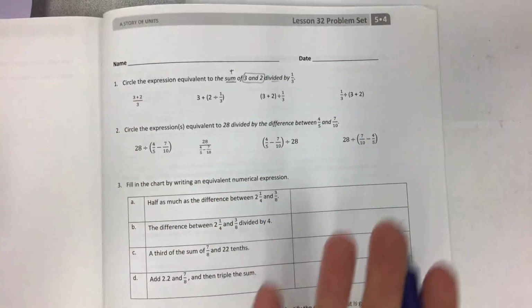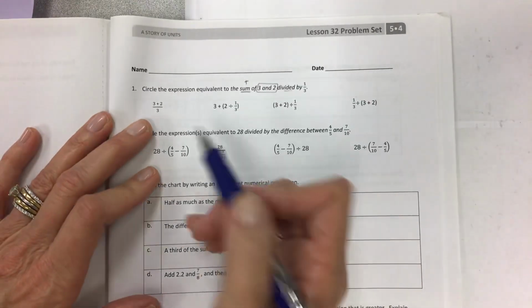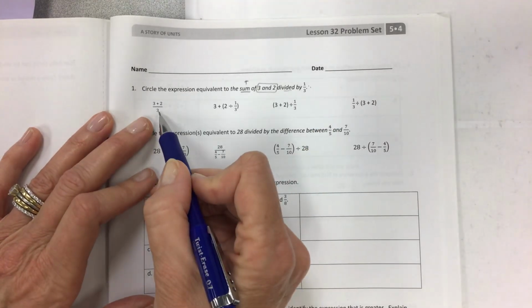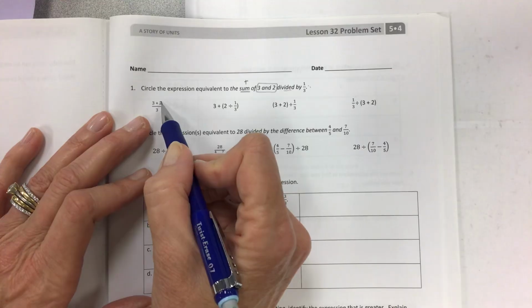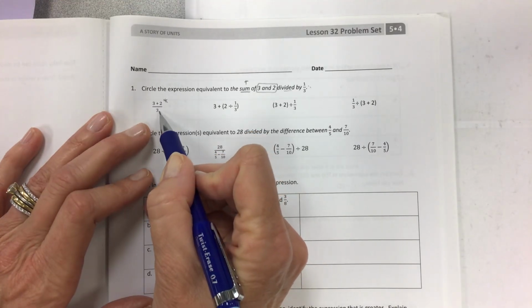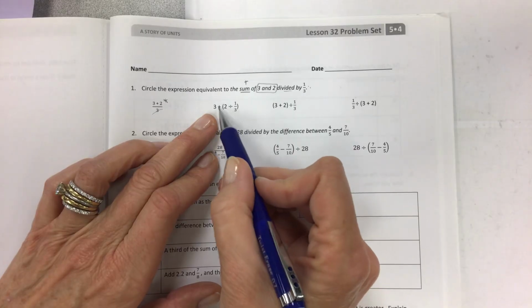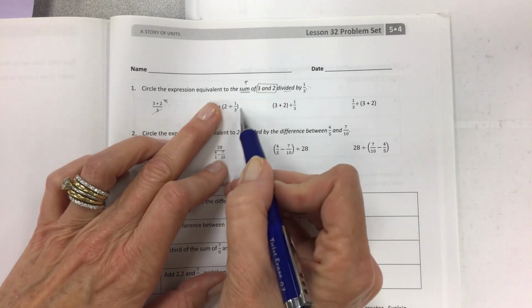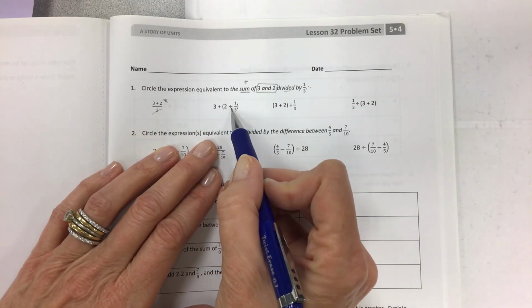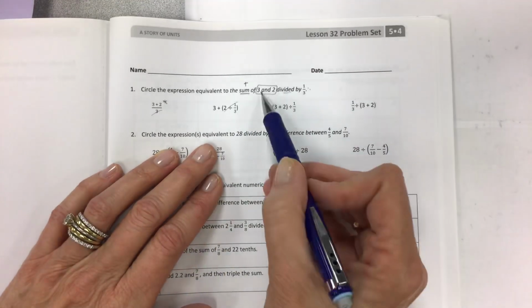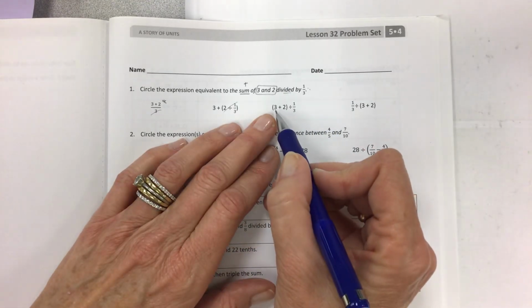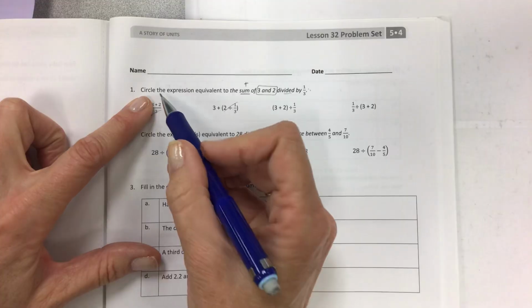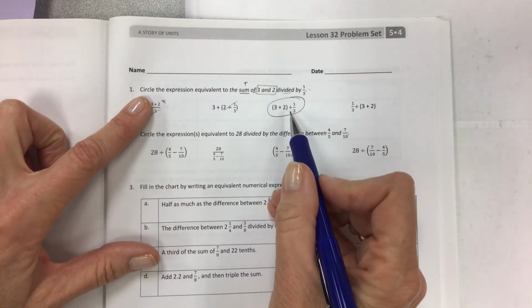So there are a couple different ways, as you saw, that you can write things. So the sum of 3 and 2 divided by 1/3, not divided by 3, divided by 1/3. So this is nice, but this is boo. Nope. Okay. This does not give me the sum of 3 and 2. I'm not going to be working with 3 and 2 here because right here the parentheses say to operate with 2 divided by 1/3. That is not going to give me the sum of 3 and 2. This is the sum of 3 and 2. And then after I get that, I would divide by 1/3.